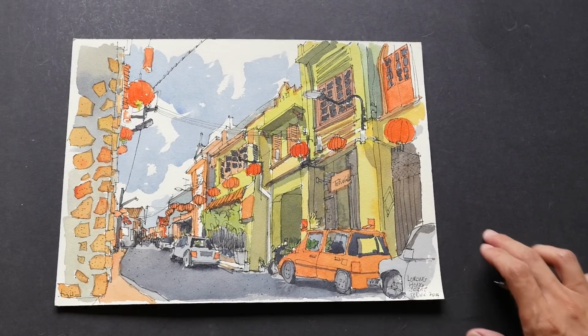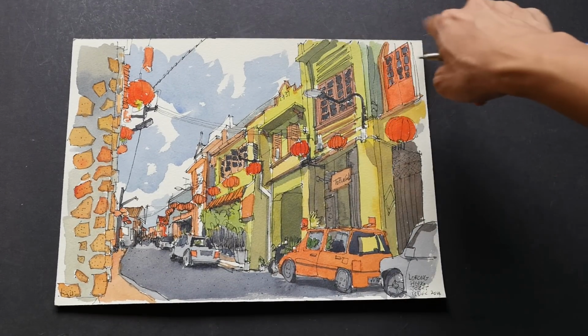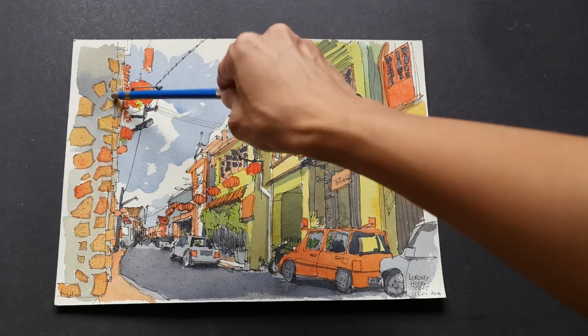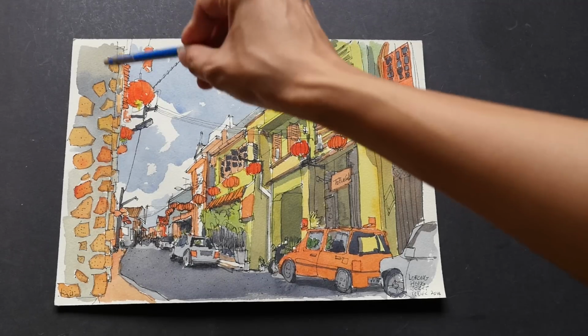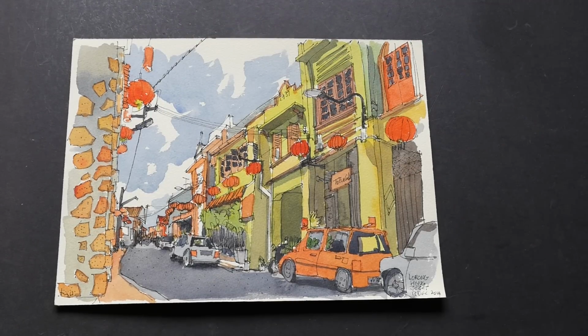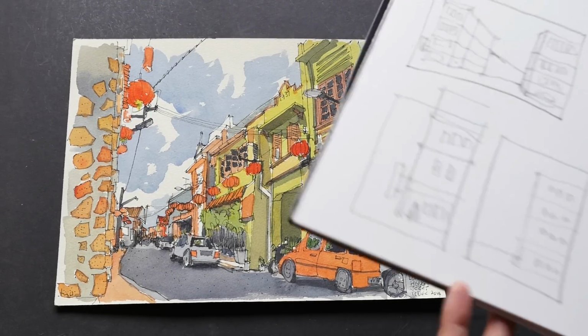Okay, here's an example where parts of the buildings are cropped off. On the left side, this building is cropped off at the top, and also a bit at the bottom.